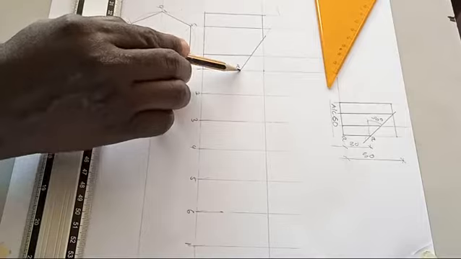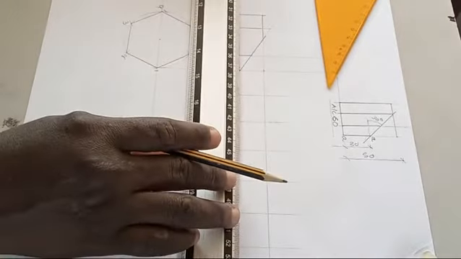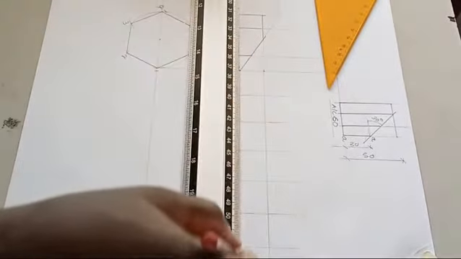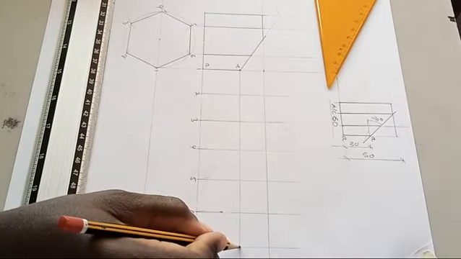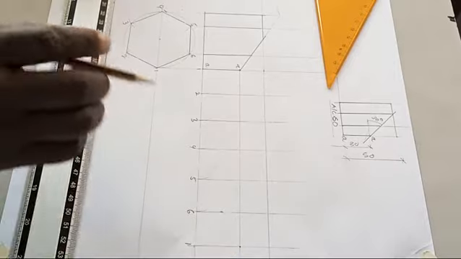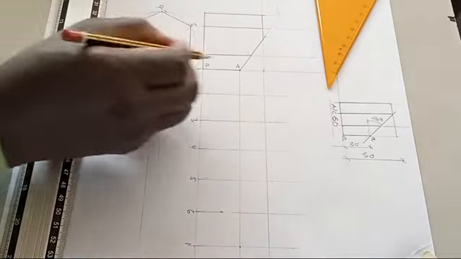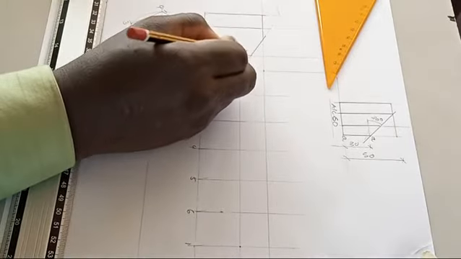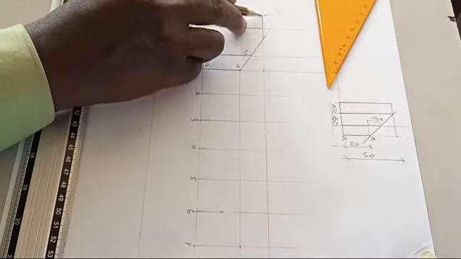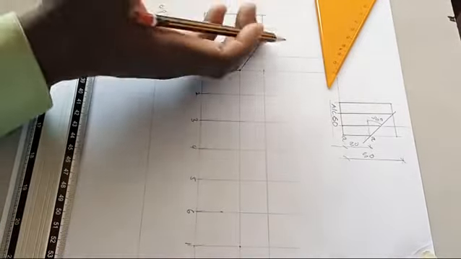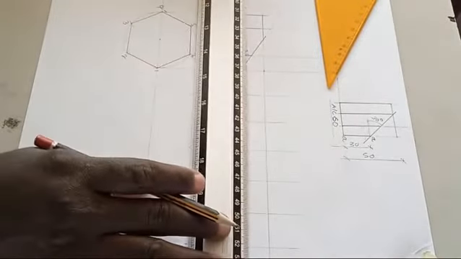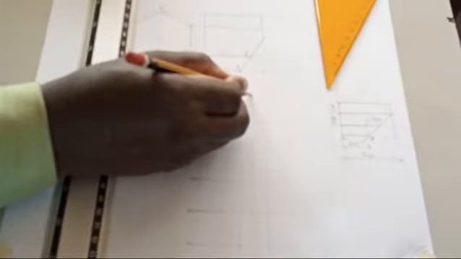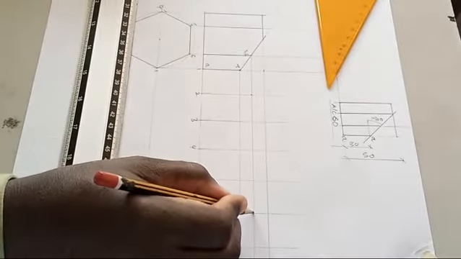Now 1, 1 will be from here. This is 1 here, and this is 1 here. Now the next one is 2. We have 2 and 6 here. All these 2 points, we don't need to do anything there because we did not cut them, so we leave them the way they are. So you go to 2 and 6 like this. This is 2 here, and this is 6 here.